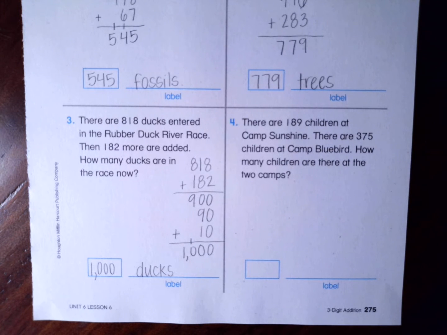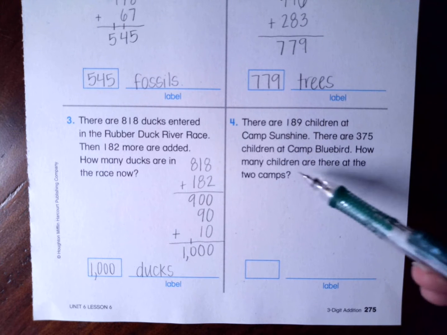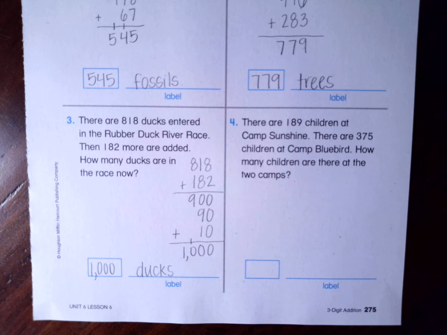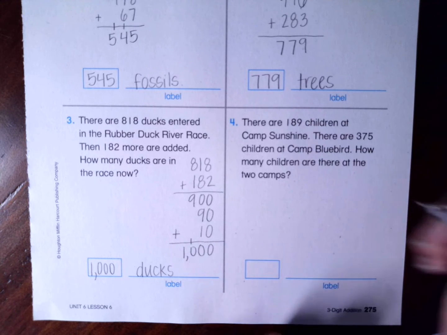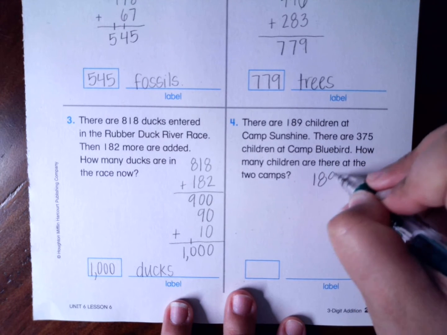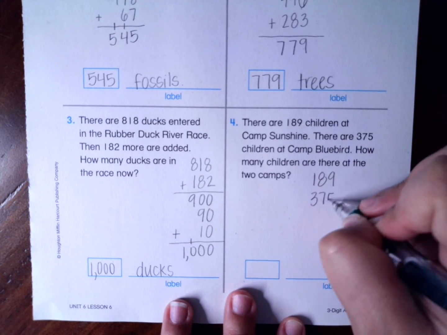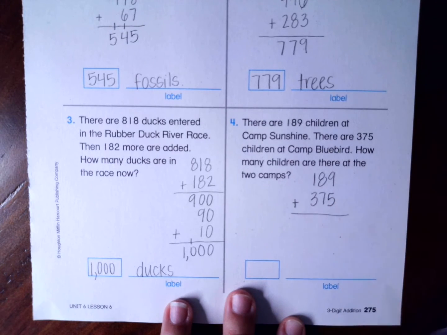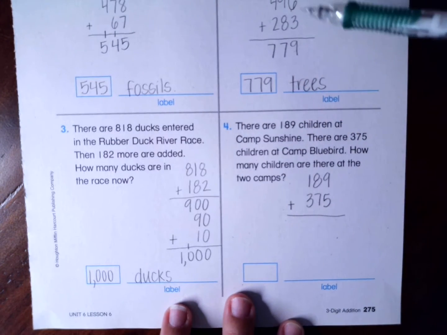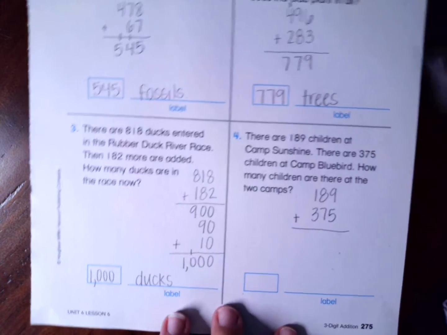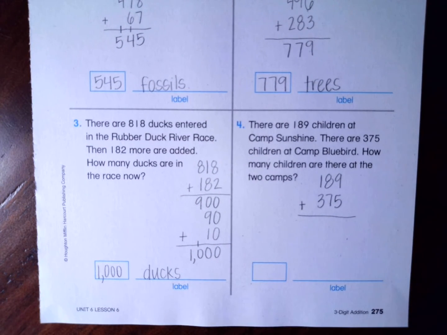All right. For the last problem, I'm going to let you try whichever method you want. So let me read the question and then you can get started. There are 189 children at Camp Sunshine. There are 375 children at Camp Bluebird. How many children are at the 2 camps in all? So your job right now is to add both of these numbers together, choosing new groups below, new groups above, or show all totals. Please pause the video.